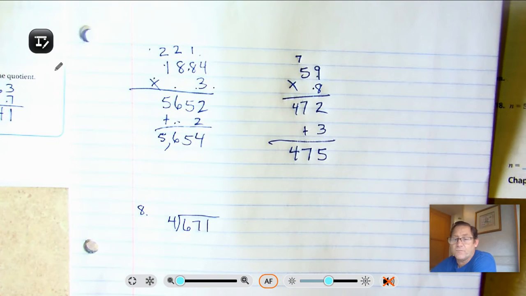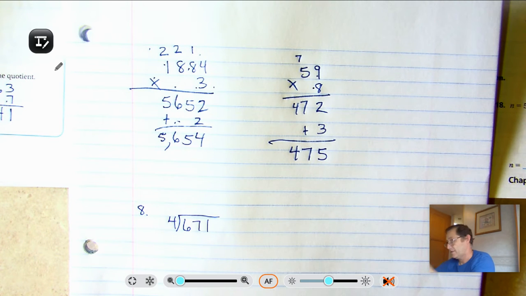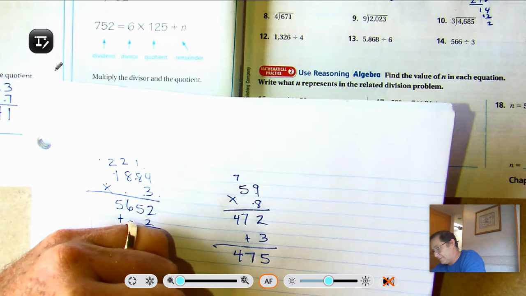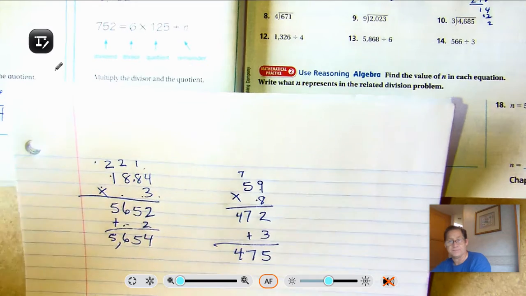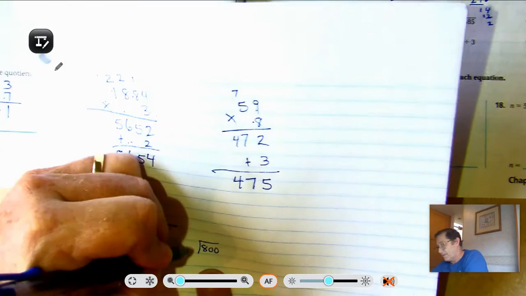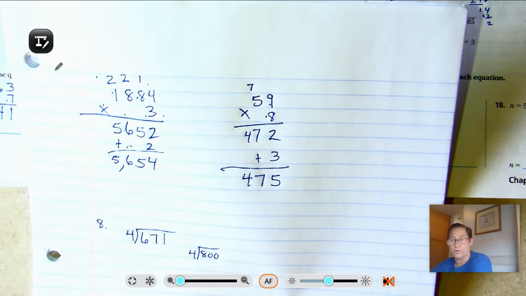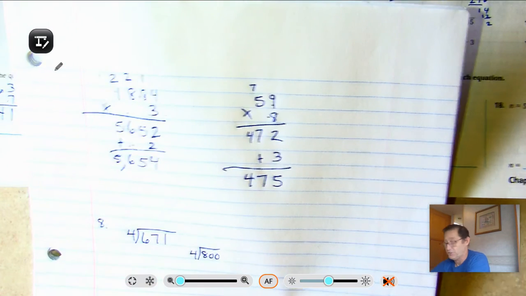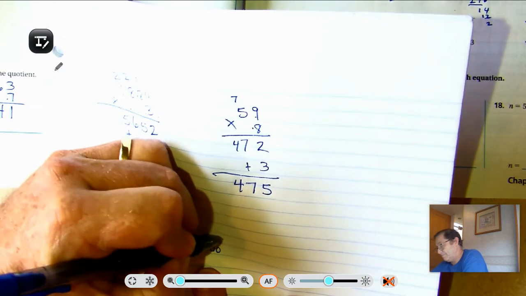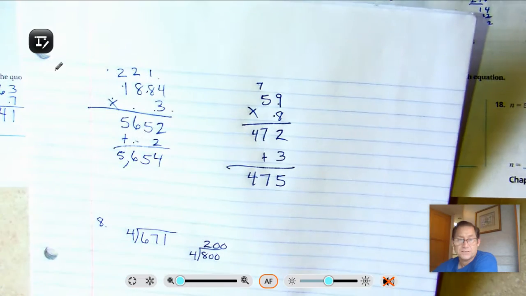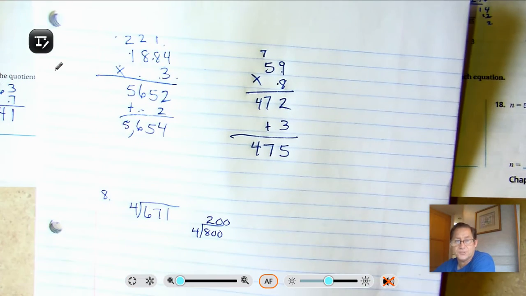Well, what are the multiples of 4? 4, 8. 800 is closer to 671 than 400 is. So I'm going to change 671 to 800 as my estimate. So 800 divided by 4. That's 2. So 200. All right, so I should expect an answer about 200.